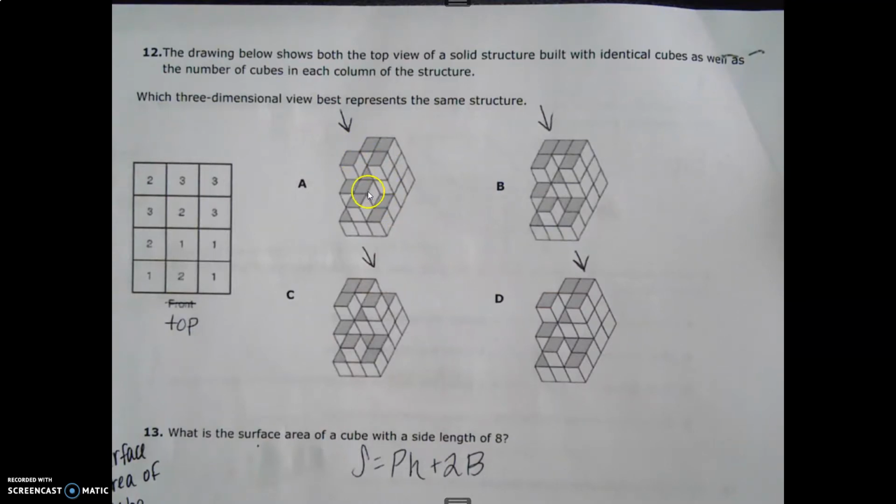So this one has 1, 2, 2. But that doesn't match what it wants us to. So make sure you're looking at it from the top down. And if that's hard to visualize, see if you have anything around the house that you can stack up to kind of look like this. If you have maybe Legos or something, make one with 3 Legos here, 3 Legos here, 2, and figure out what it would look like 3-dimensionally.